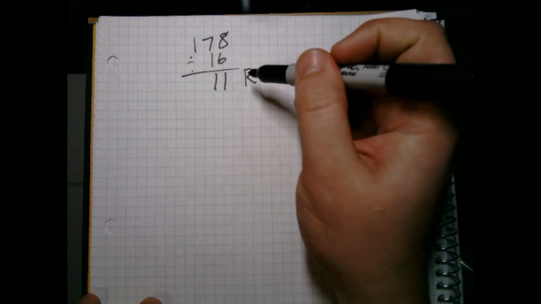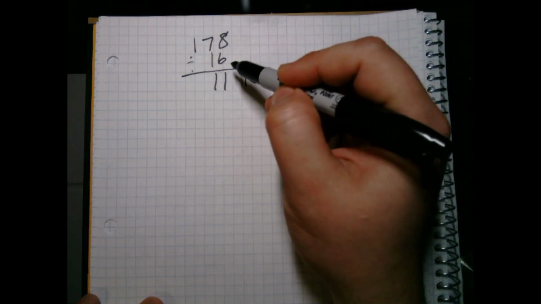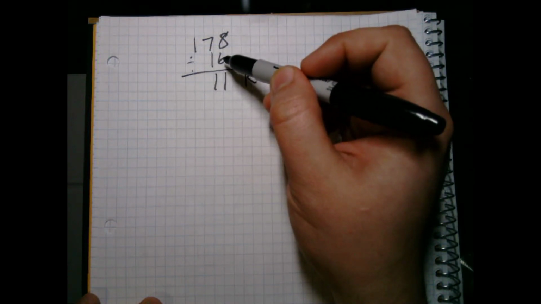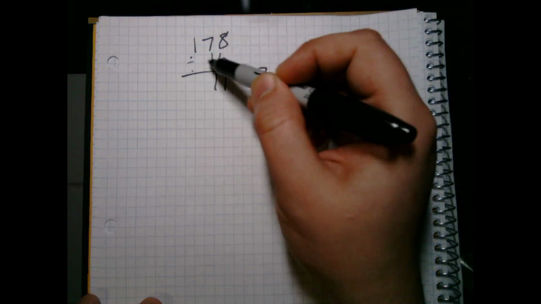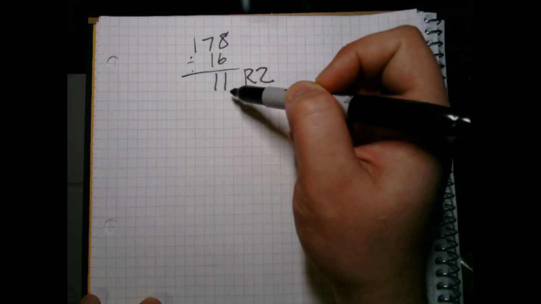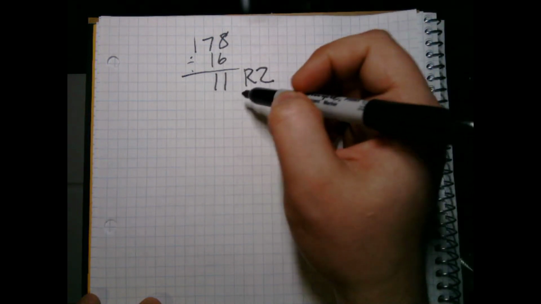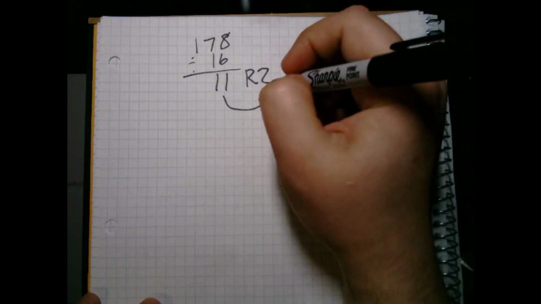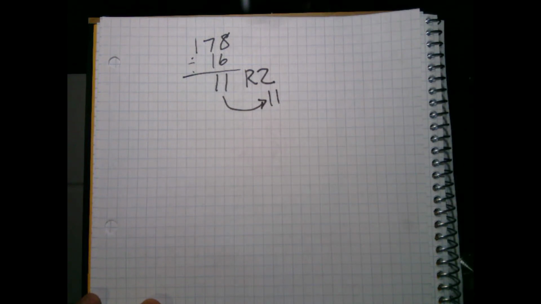When we get to the point in this method where we get a number that our base number cannot fit into, so 16 cannot fit into 11, we can take a shortcut and stop here, and move that 11 over to the remainder column.